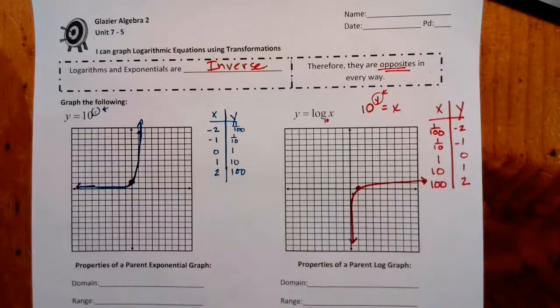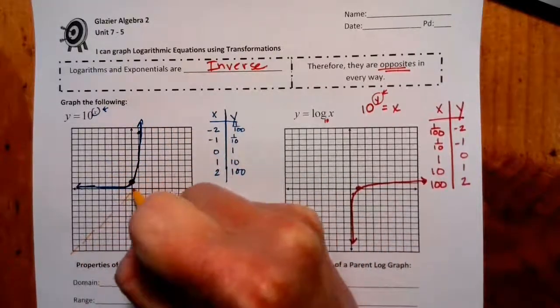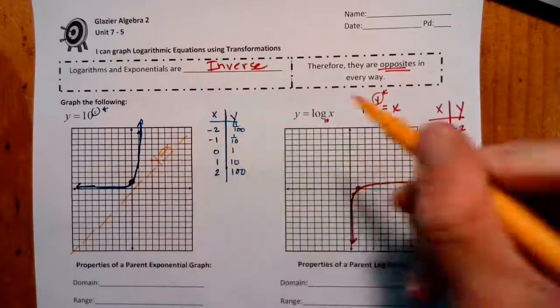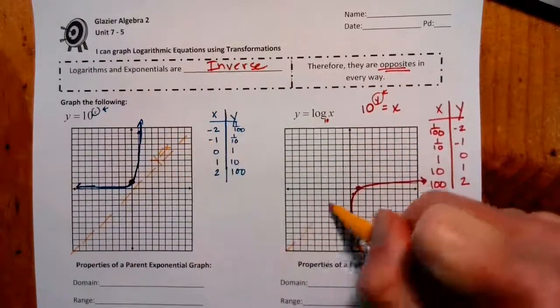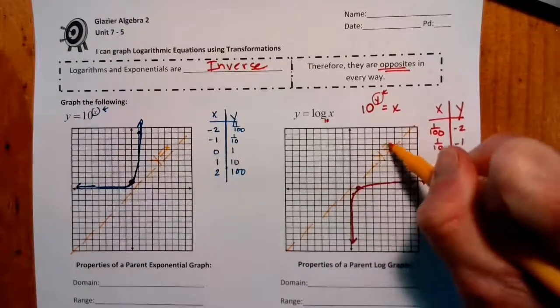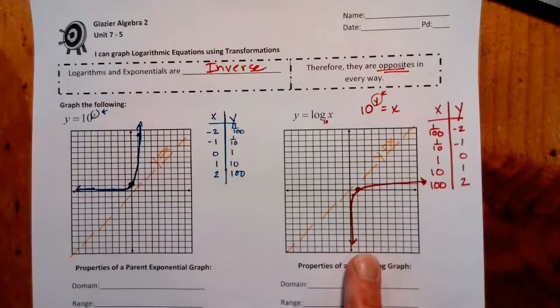Now, if I were to put a dotted line on the linear parent function of y is equal to x, then you can see how these two graphs are inverses because they are reflections of each other over that x is equal to y line.